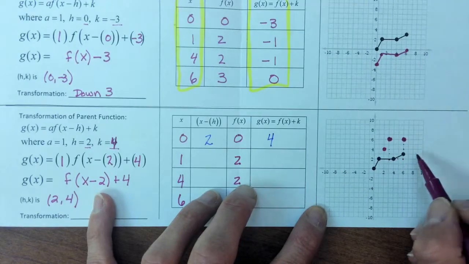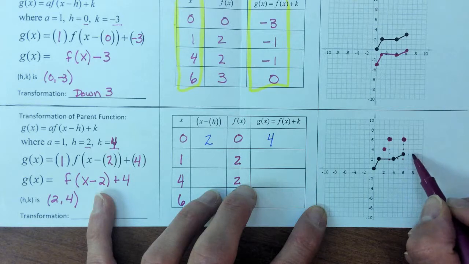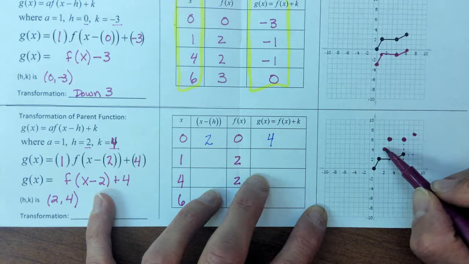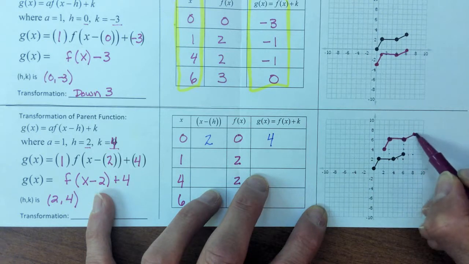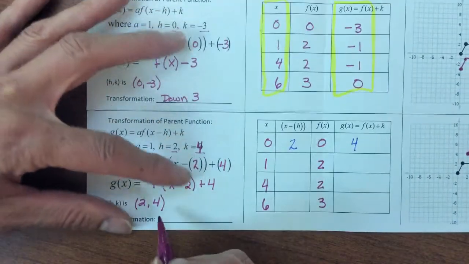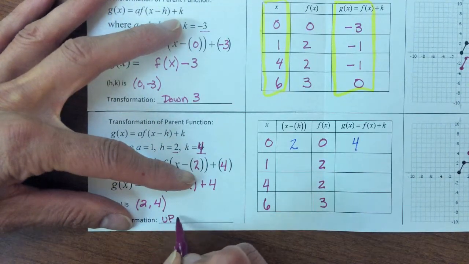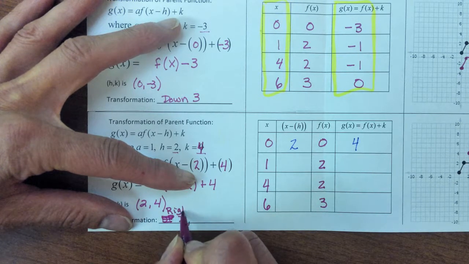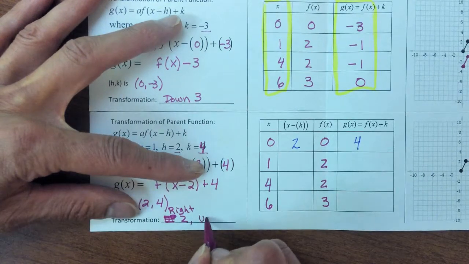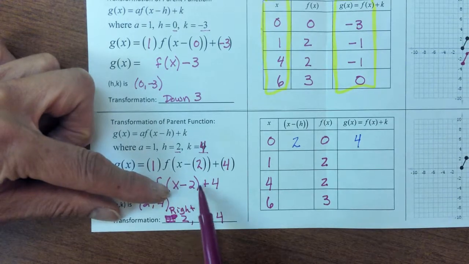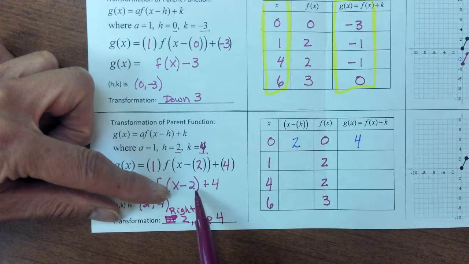I'm going to move this to the right 2, 1, 2, and up 4, 1, 2, 3, 4. So we can see this one had 2 transformations that happened. This transformation went right 2 and up 4.